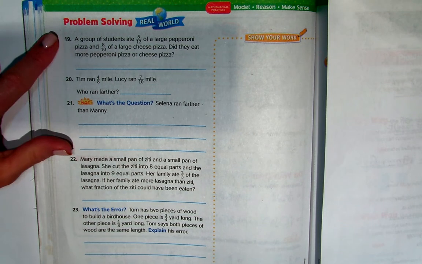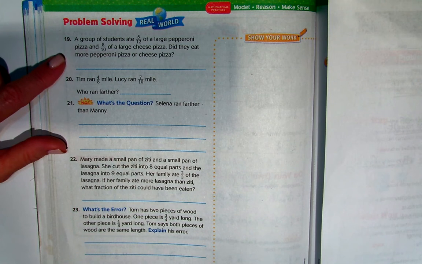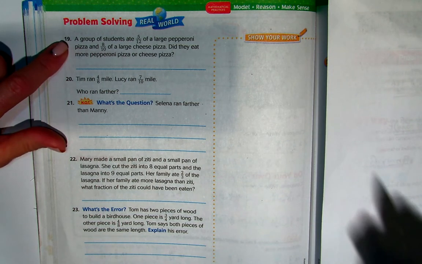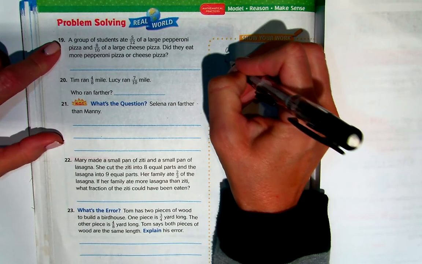For number 19, a group of students ate 5/12 of a large pepperoni pizza and 8/10 of a large cheese pizza. Did they eat more pepperoni pizza or cheese pizza? I can look at my benchmark of 1/2, and I know that 6/12 equals 1/2.